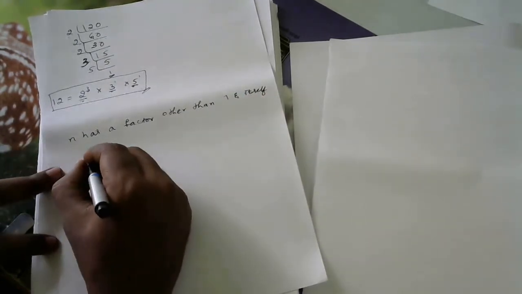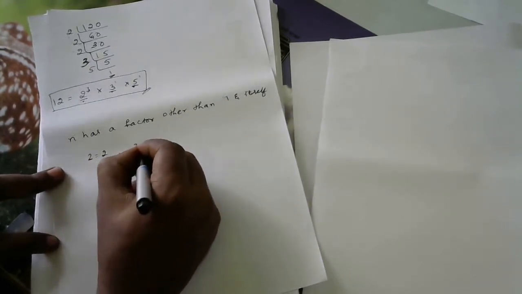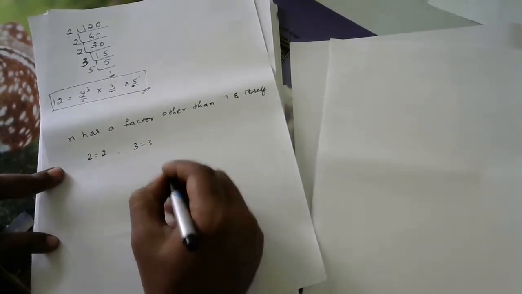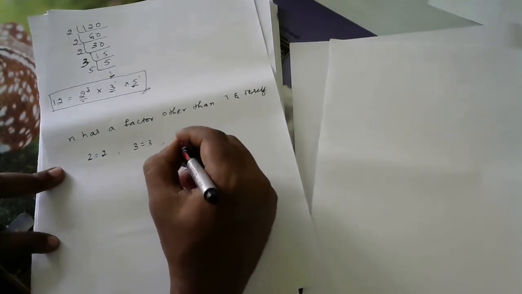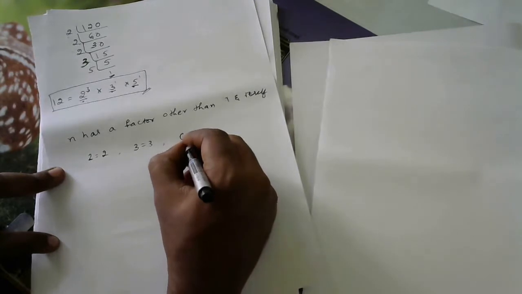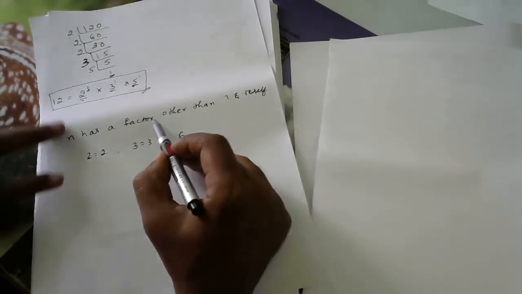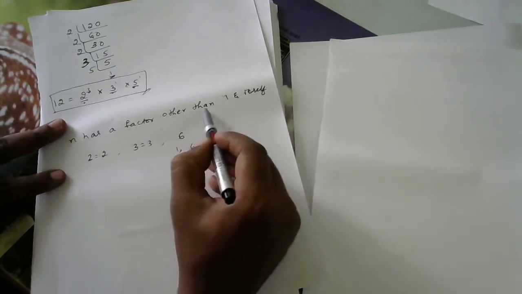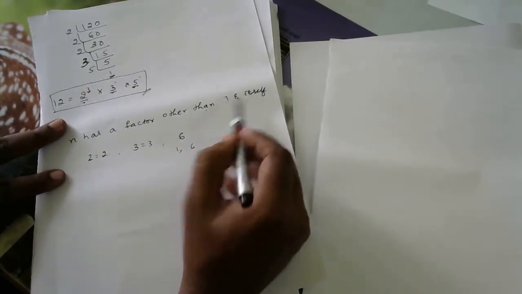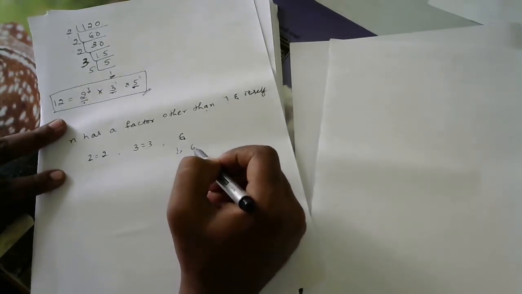Here for example, 2 is a prime number, so you'll get 2 only. 3 is also a prime number, you'll get 3 only. And suppose I take 6. N has a factor other than 1 and itself. 1 and itself means 6 is divisible by 6 only.